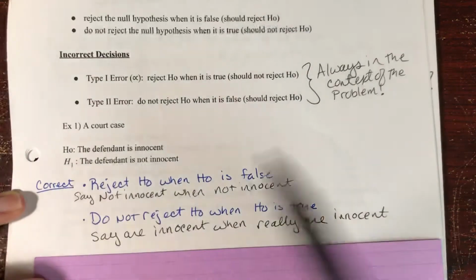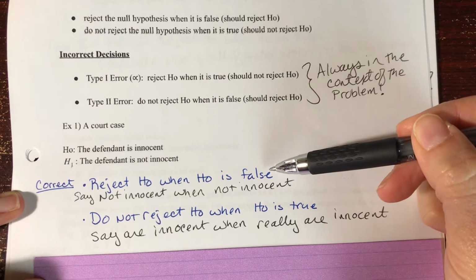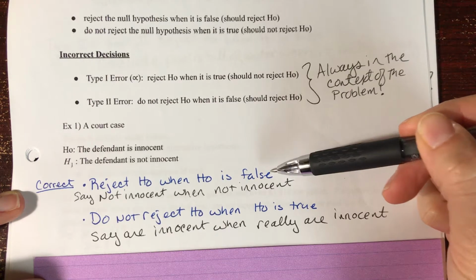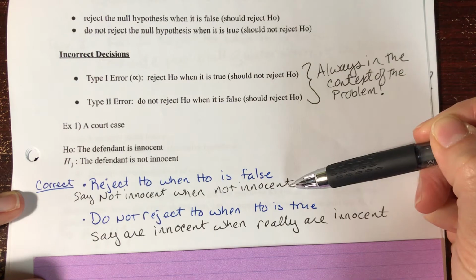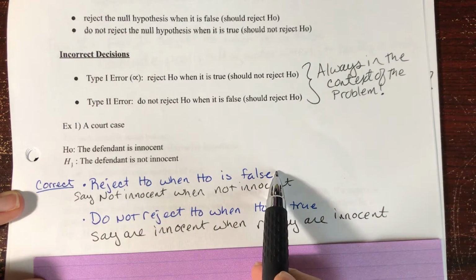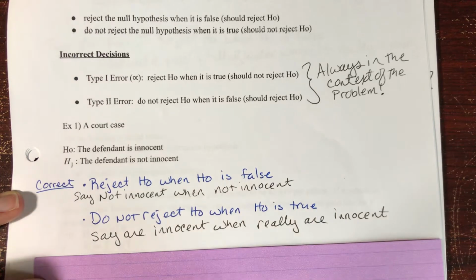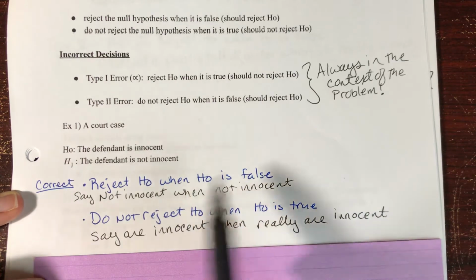You'll notice that the top line I wrote in blue is like the definition, and then in the bottom, I wrote in black what it is in the context of the problem. So correct decisions are you reject the null hypothesis when the null hypothesis is false, which is saying they're not innocent when they really aren't innocent. The second is when you do not reject the null when the null is true, which is what you should have done, which means you're concluding they're innocent and they really were innocent. So these are two correct decisions.